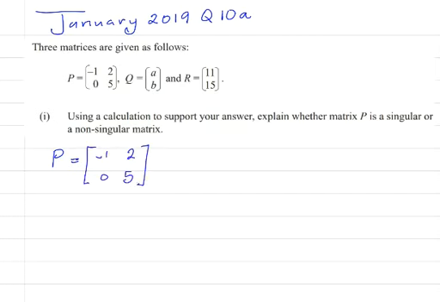Now, in order for us to determine if a matrix is singular or non-singular, we have to first find the determinant. If the determinant of a matrix is 0, we say that the matrix is singular. If the determinant is not equal to 0, the matrix is non-singular. So let's find the determinant.